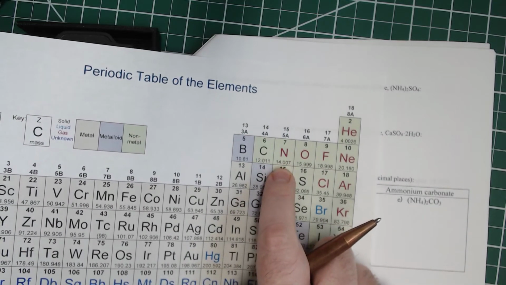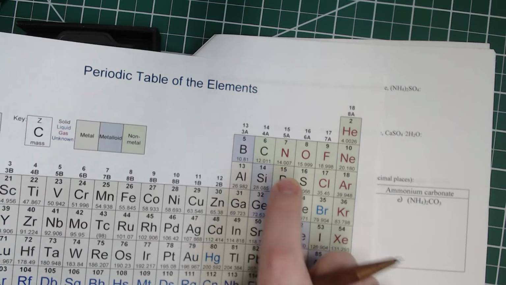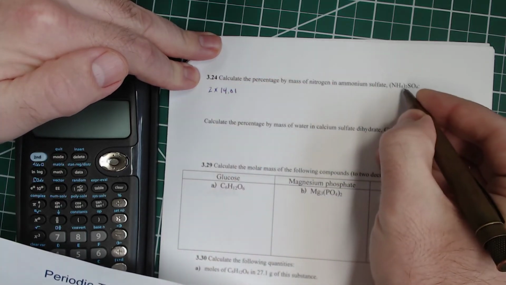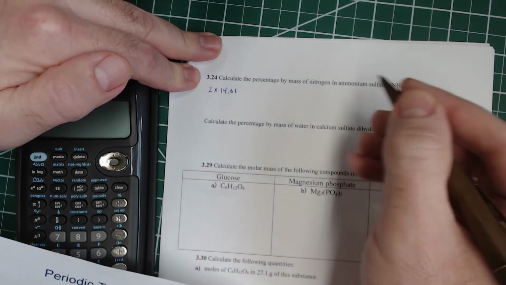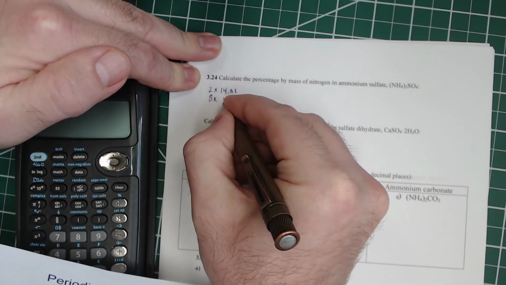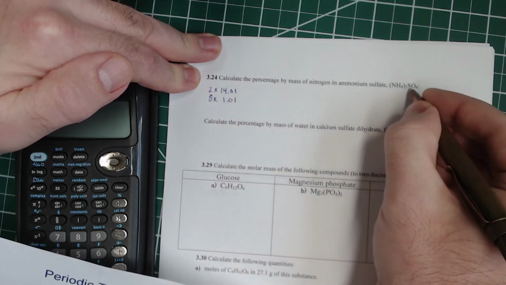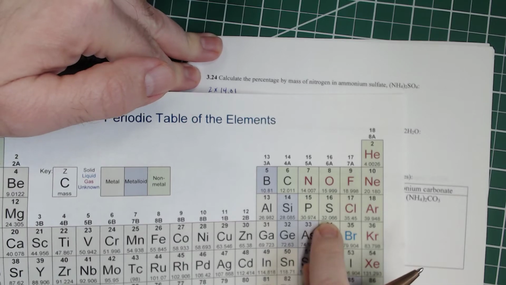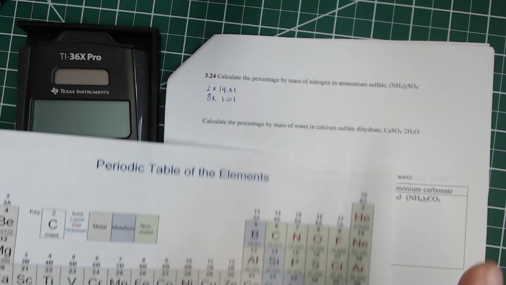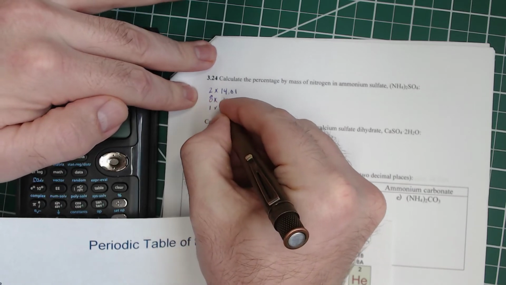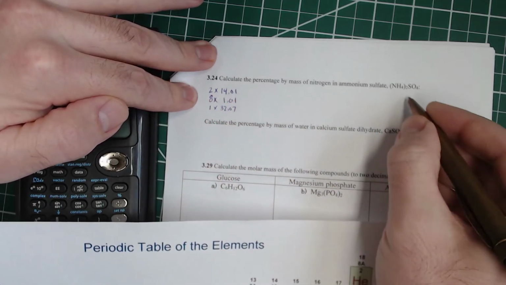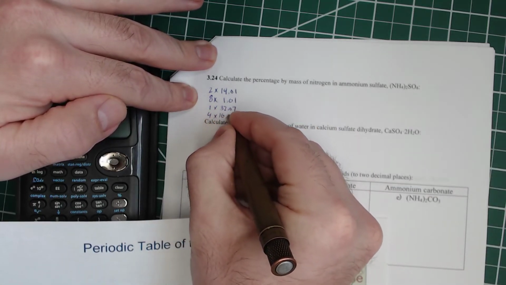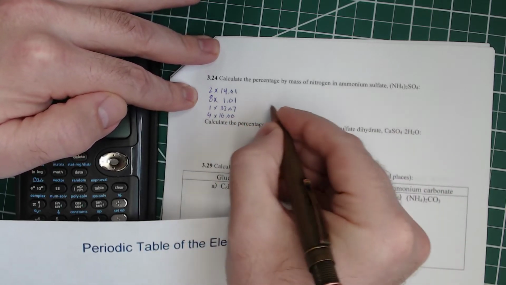Nitrogen is 14.007. Again, I'm going to round that to the hundredths place, so 14.01. So 2 times 14.01. For hydrogen, we've got 4 times 2, so that's 8. 8 times 1.01. We saw that a minute ago. Sulfur, I don't think we've seen that one here. There's 32.066. We're going to make that 32.07. So 1 times 32.07. And then for oxygen, we've got 4 of those. So 4 times 16.00. And we're going to add all of those together.